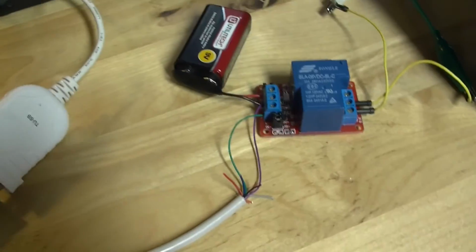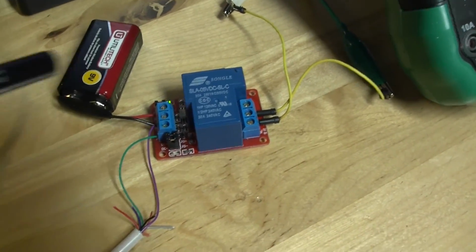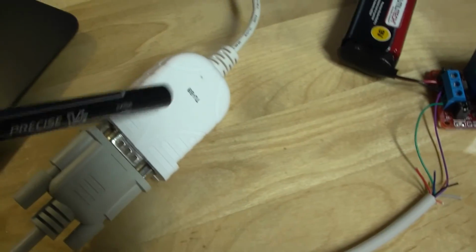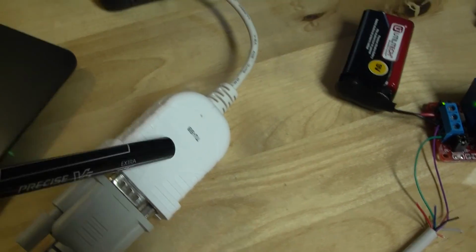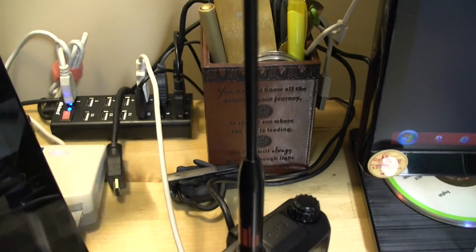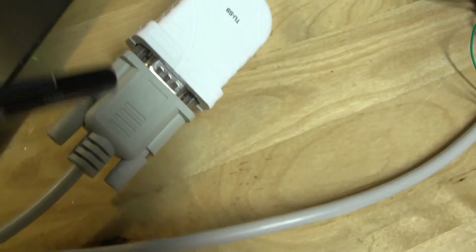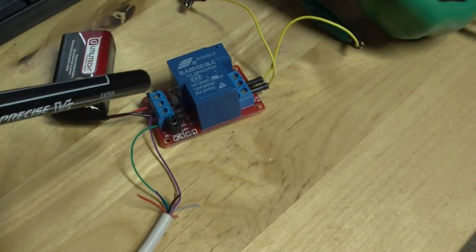Alright, so here is a very simple, very easy to put together circuit to make this work. So basically what you're seeing here, this is a USB to DB9 or USB to serial adapter cable. It is currently connected to my laptop, this laptop here, through that USB hub. So the other end of the USB to DB9 or USB to serial cable is hooked up to my relay switch here.